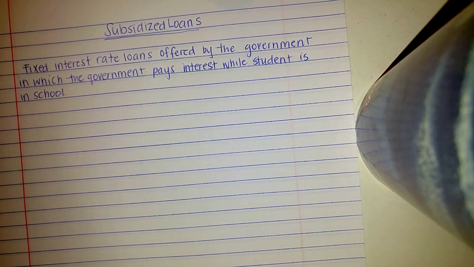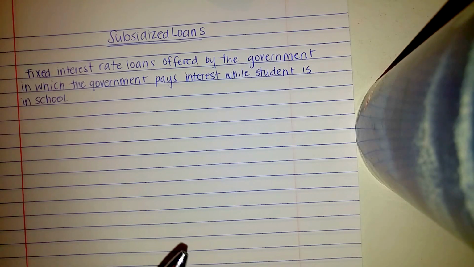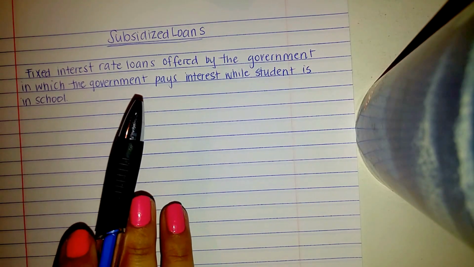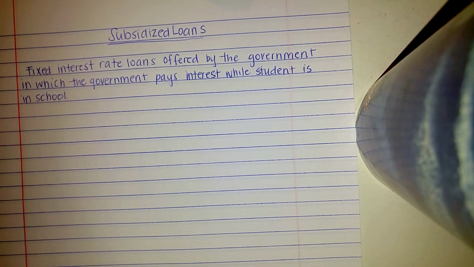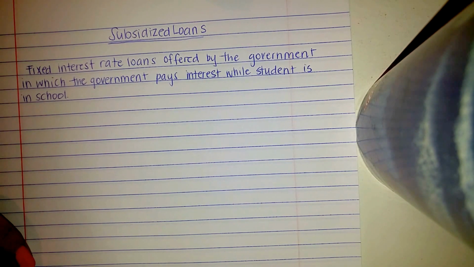Now remember, if you were paying this interest, the interest is charged monthly. It is compounded monthly. So remember way back when we were working on exponential functions, and one of the applications was compound interest. We're going to take that information and apply it here.